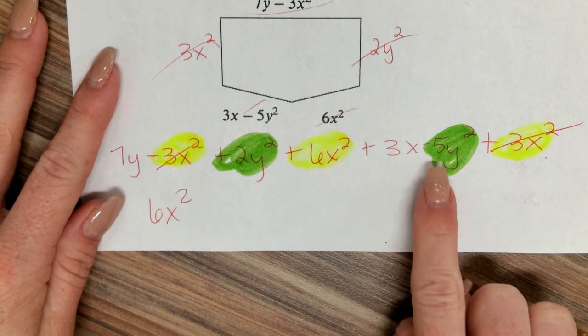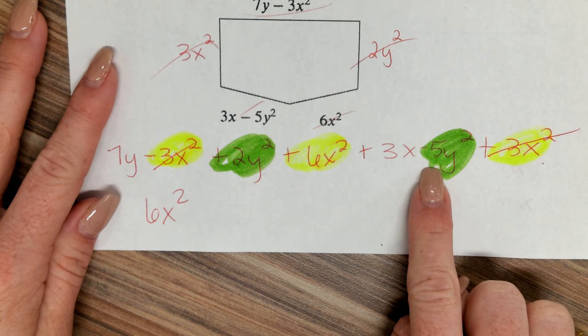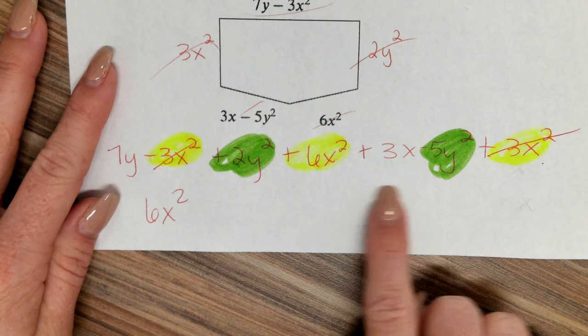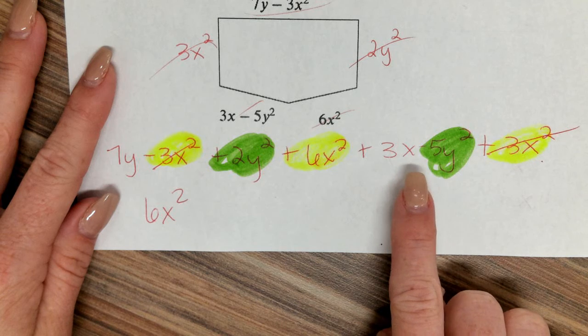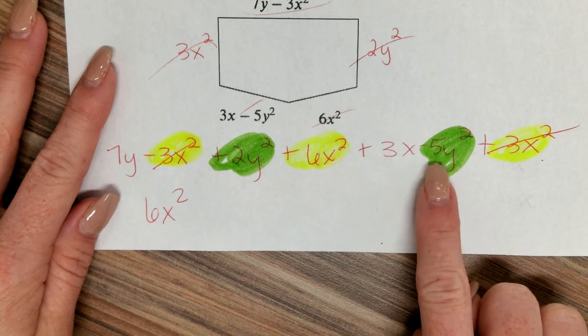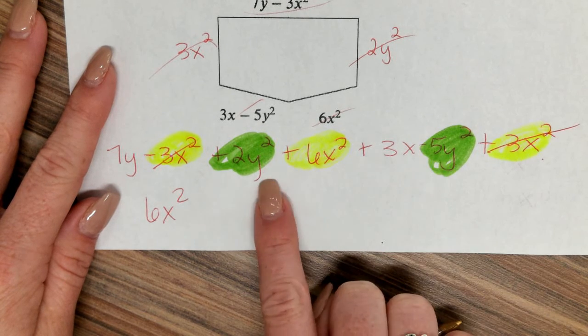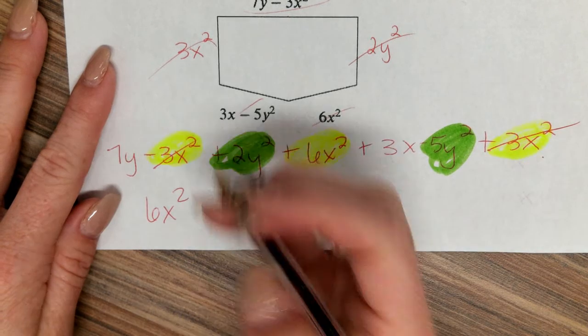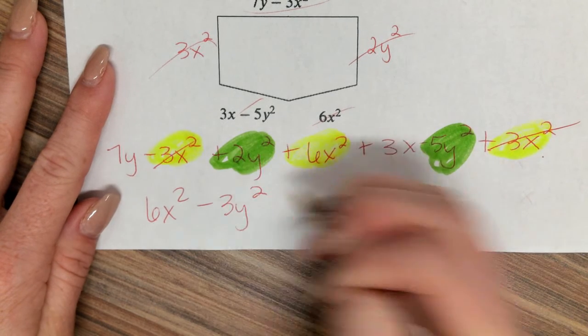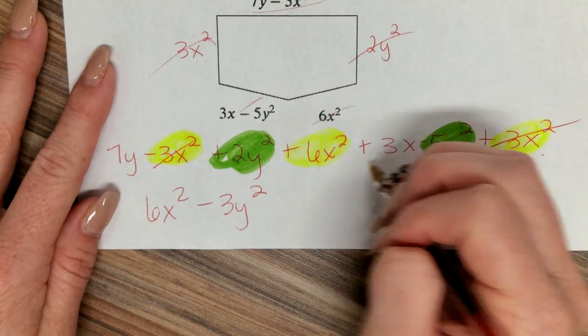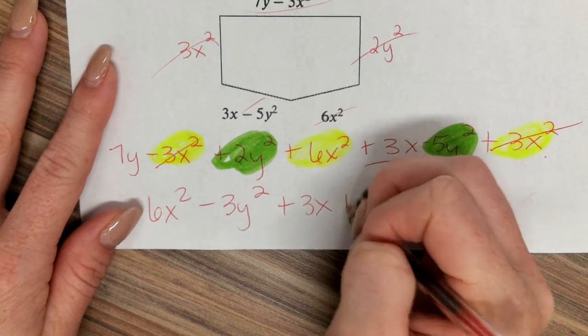What should come next? That's fine. So what's minus 5 plus 2, or 2 minus 5? Negative 3y squared. Then I'm just left with those, plus 3x plus 7y.